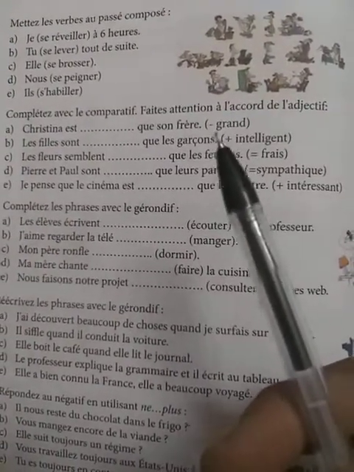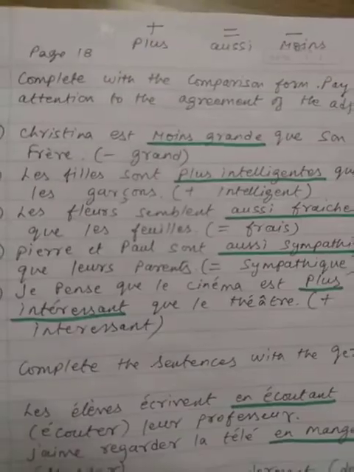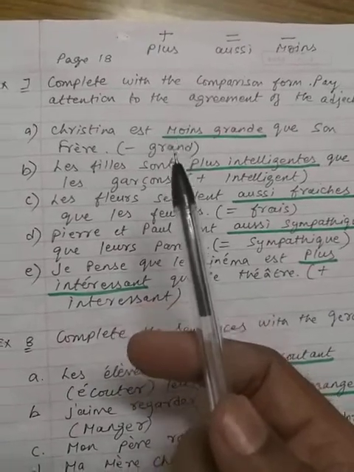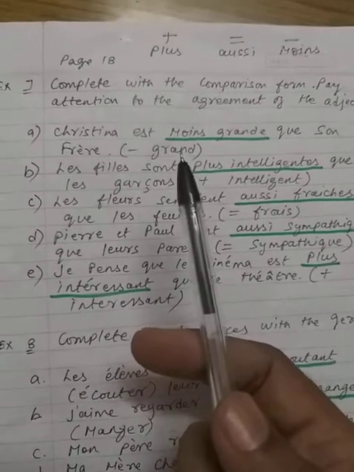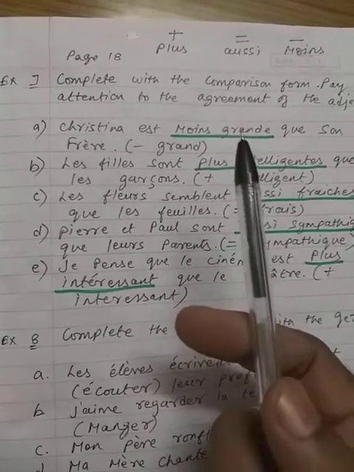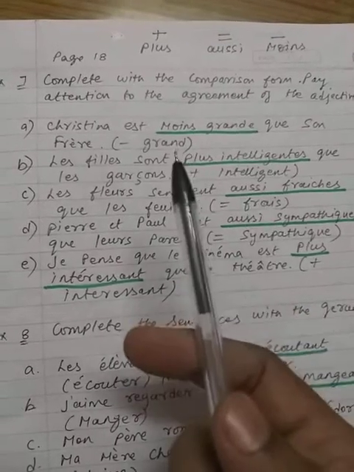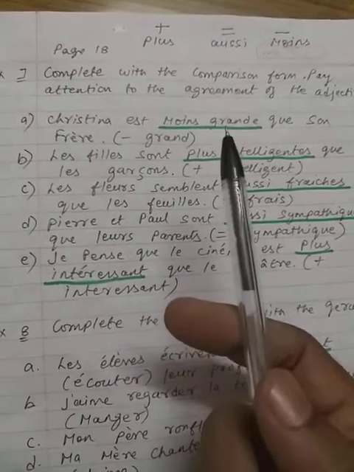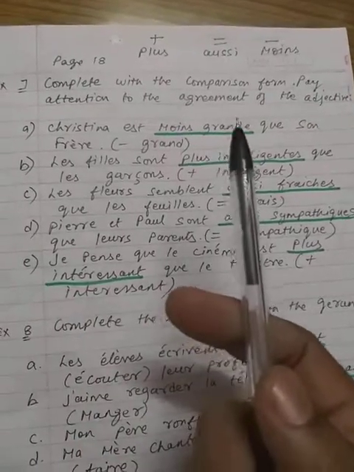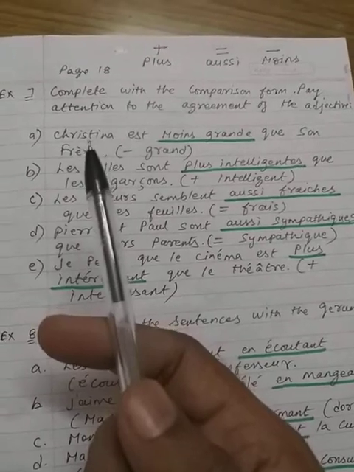For the minus symbol, I told you, you have to put moins. Then put the adjective grand. Here you have to pay attention to the agreement of the adjectives. Agreement means the adjective should agree with the subject, what it describes, what it compares.